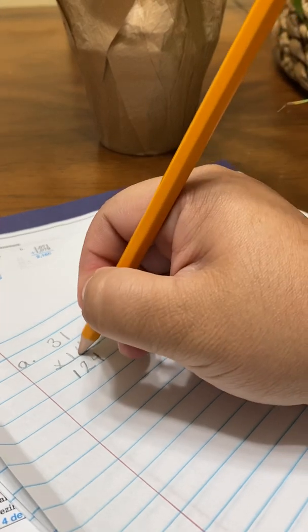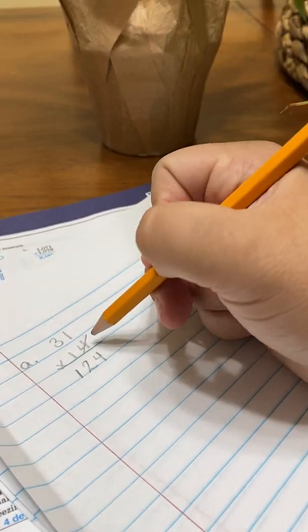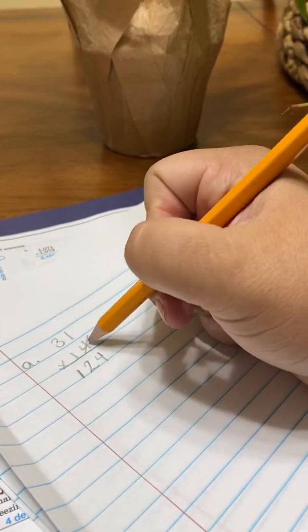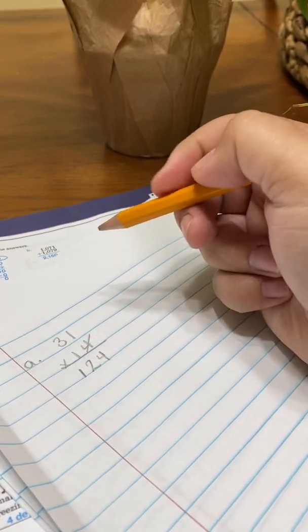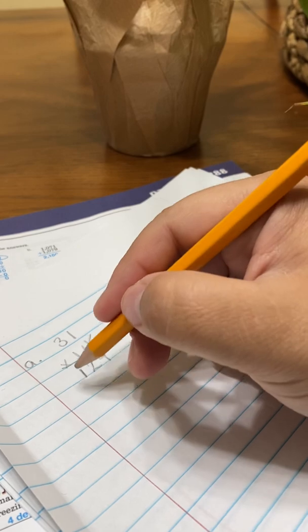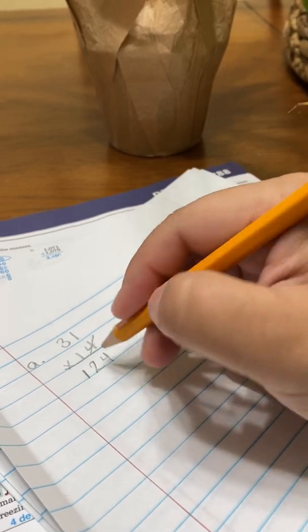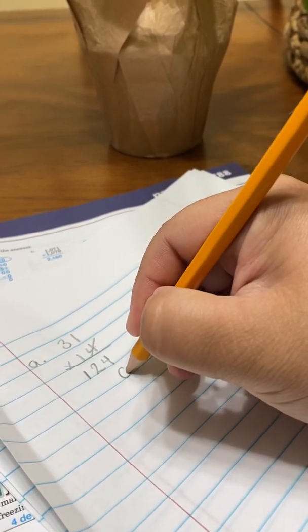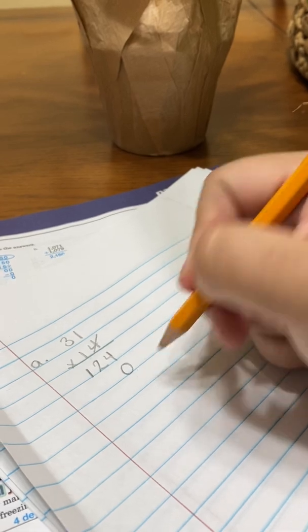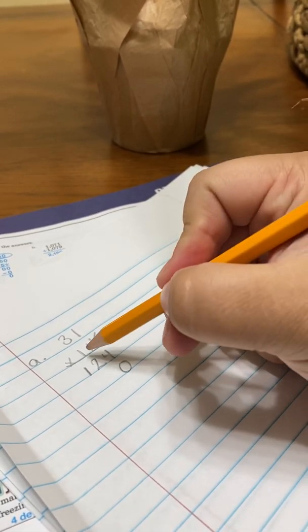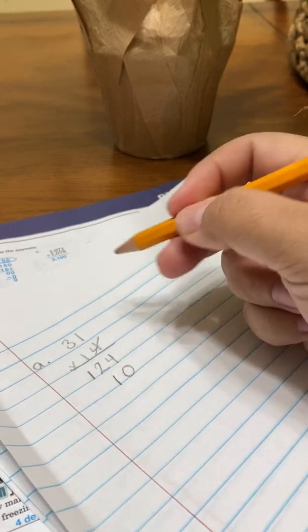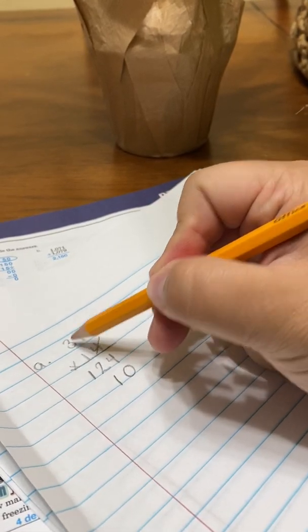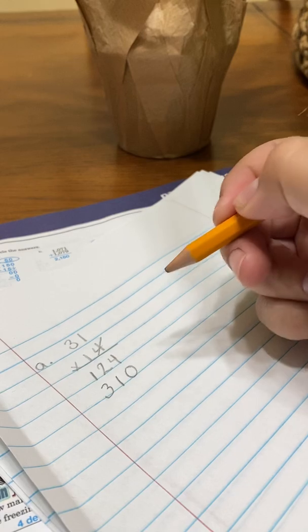Now that we finished working with 4, because we already multiplied the 4 by 1 and by 3, we continue to the 1. So since we're starting a new row, second row, we always add a 0. Always remember to add a 0. So here we go. 1 times 1, 1. 1 times 3, 3.